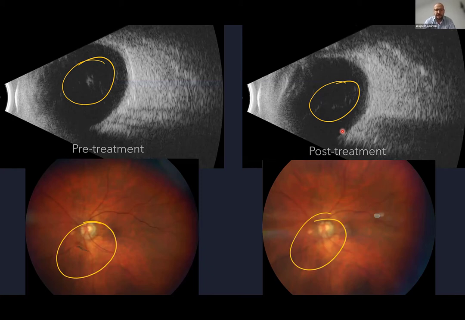And I've got a patient here that I've done ultrasound on, and I also did color fundus photography. We can see the floater pre-treatment, and post-treatment, the fundus photograph shows the improvement a lot more.